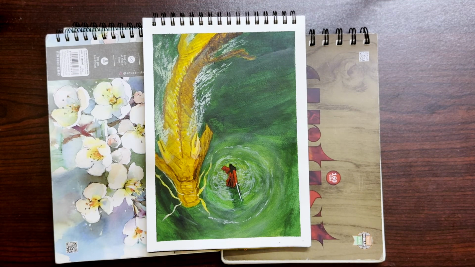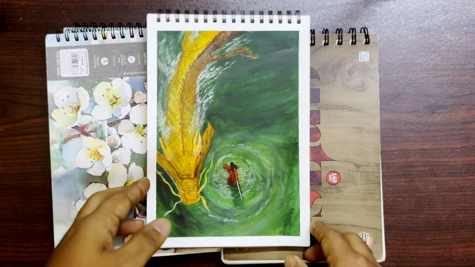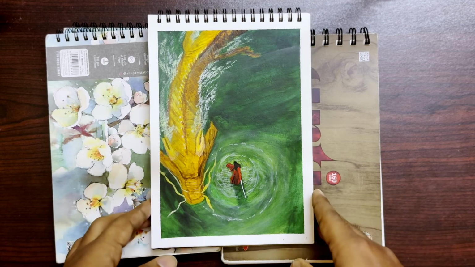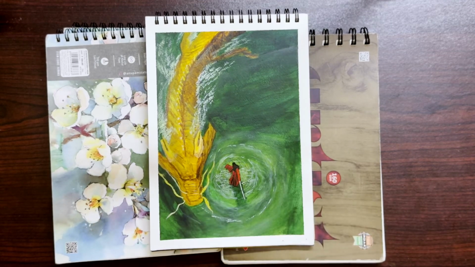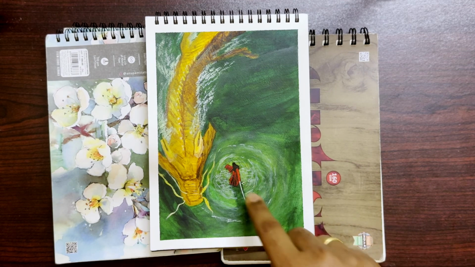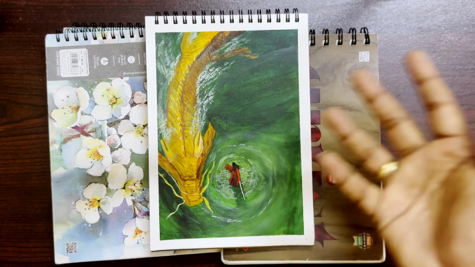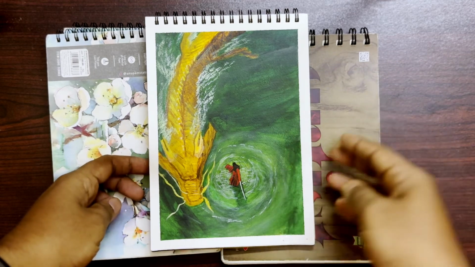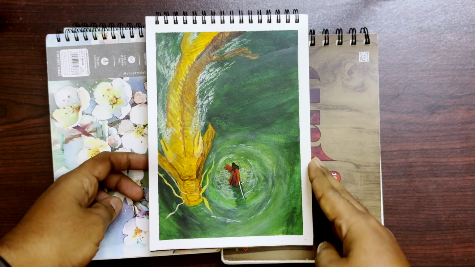The other kind is the eastern, Chinese or Japanese dragon, which is more like a snake rather than a dinosaur. This is the kind I chose, with a warrior standing in a green emerald lake, trying to either control or fight the dragon.